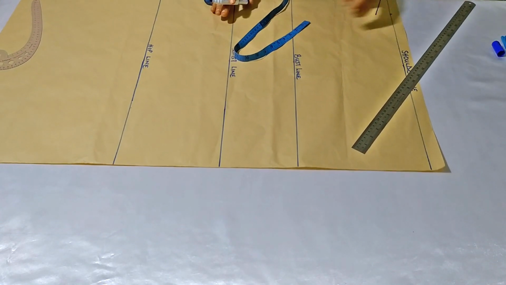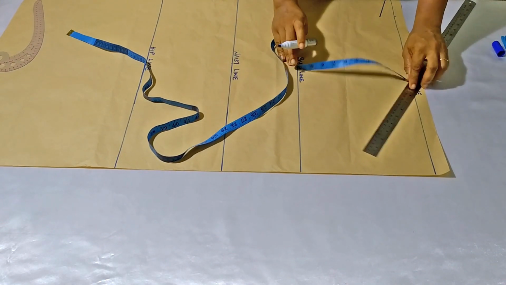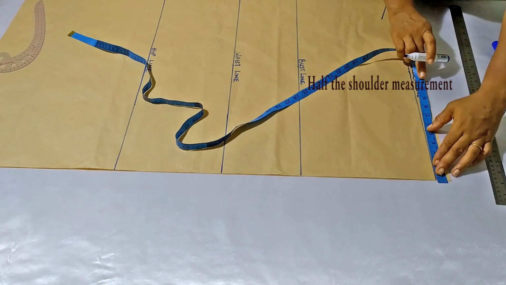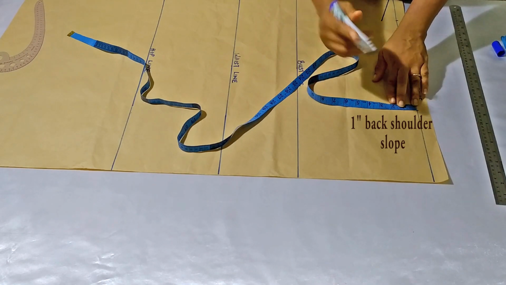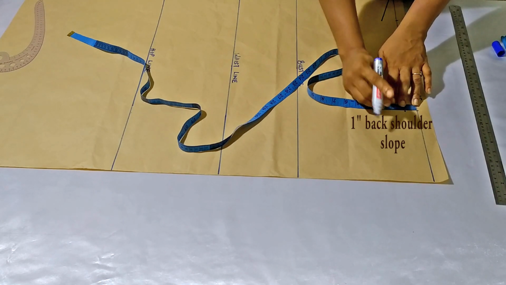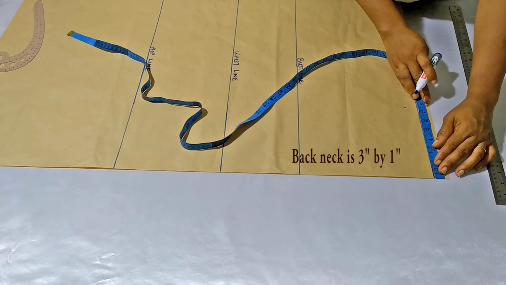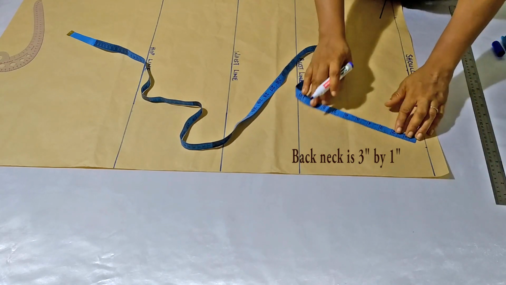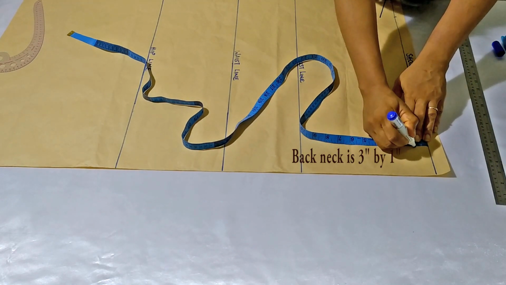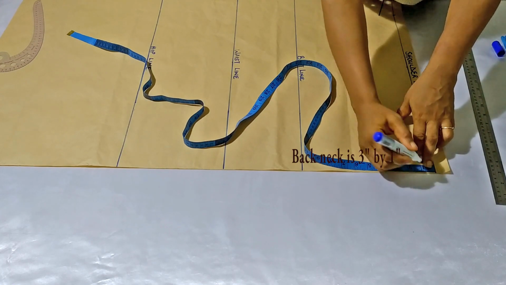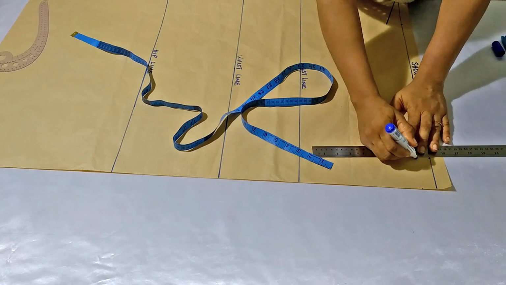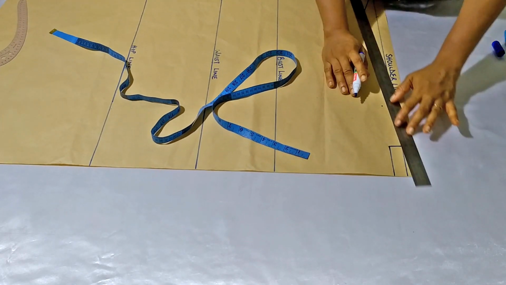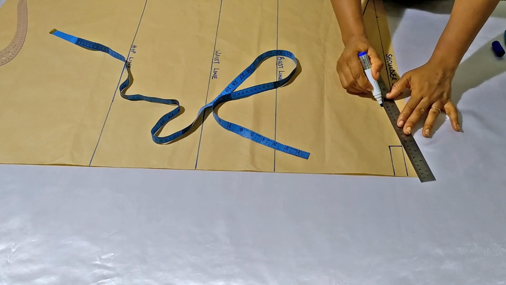Then to the back now, I'm going to go ahead and have my shoulder measurement. Then the shoulder slope for the back is 1 inch. Then the neck width is 3 inches by 1 inch deep. I'm going to scale according to measurement. At this point, just square the line across.